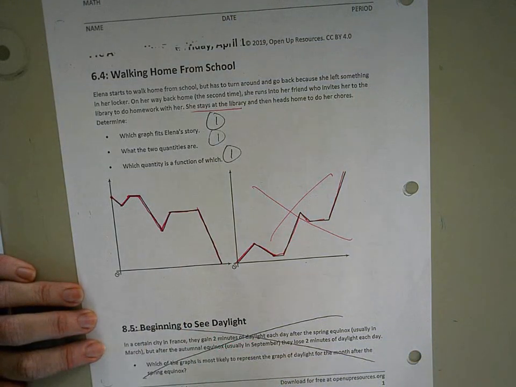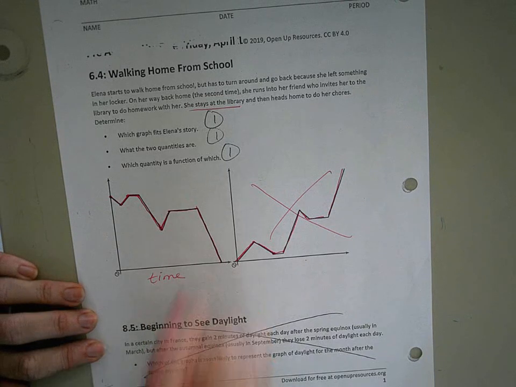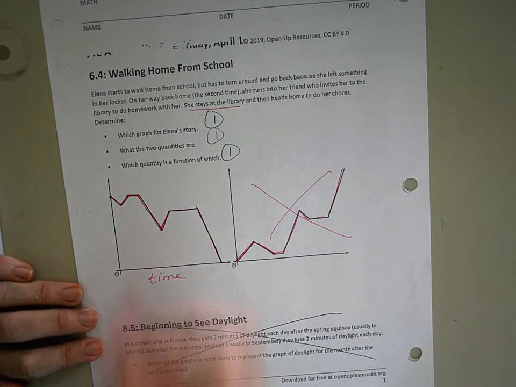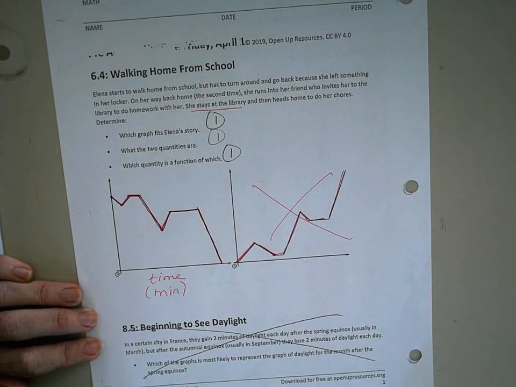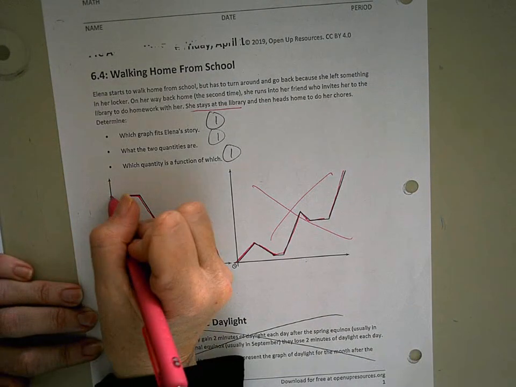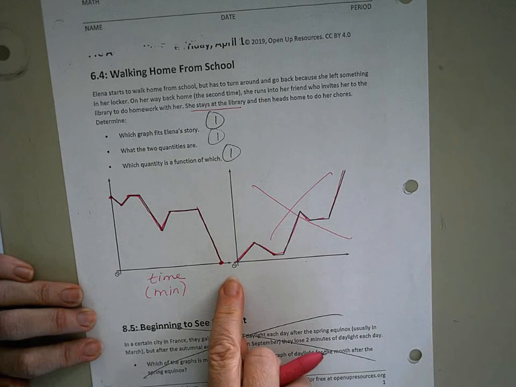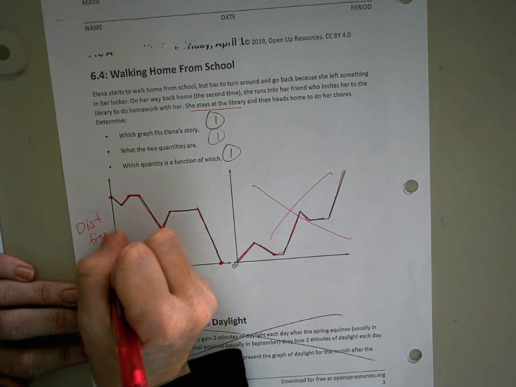So what are the 2 quantities? Well, obviously we're talking about change over time. So this is my time, and if we're talking about walking and studying, I'm thinking my interval's probably going to be in minutes. I don't think it's going to take her hours to walk home. Which means that our vertical distance, if she ends up back at home, is her distance from home.